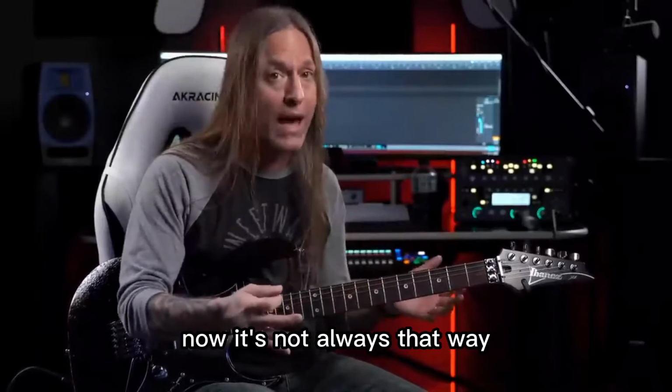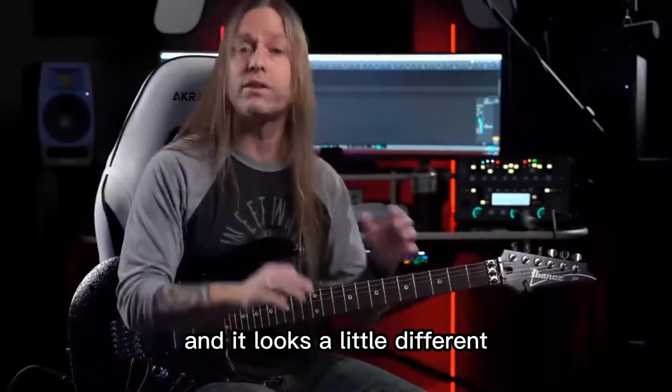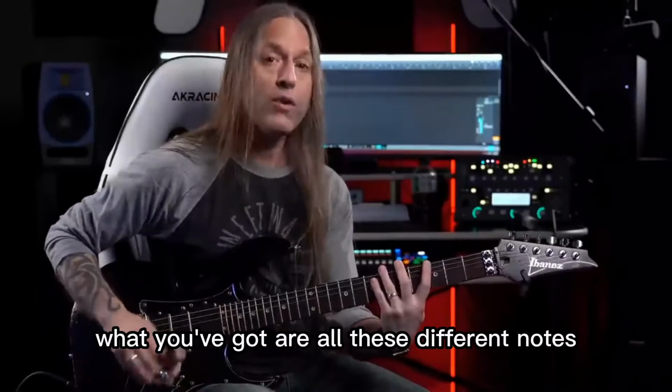Now, it's not always that way. It depends on the scale that you're using. You know, maybe you're using a mode or something and it looks a little different. We're just going to stay with G major for now. But that way what you've got are all these different notes.